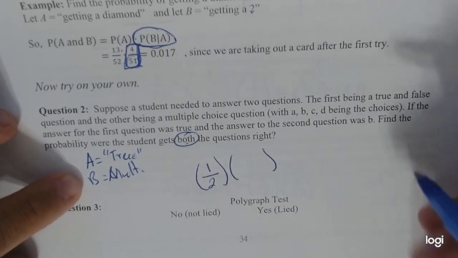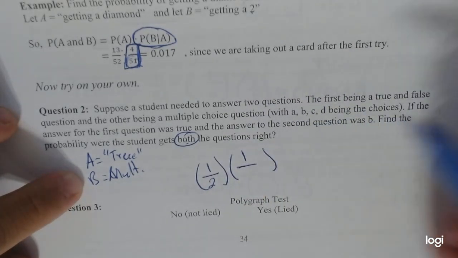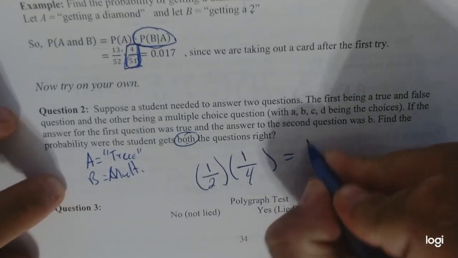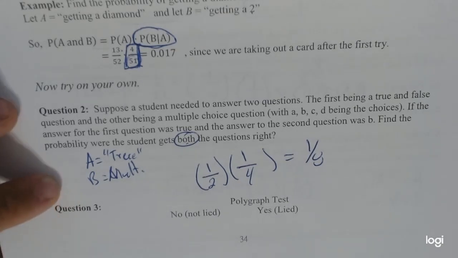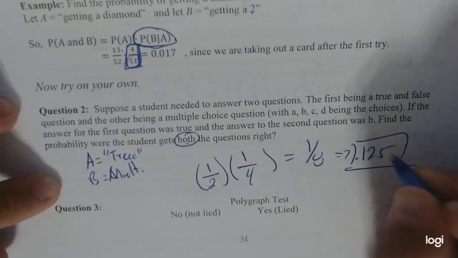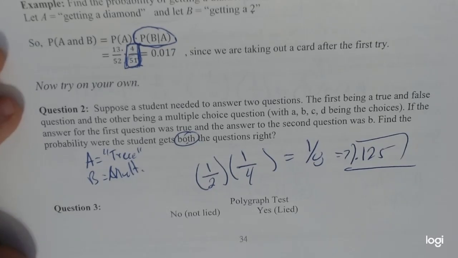So how many choices? There's only one way to get B, out of how many choices do we have? 1, 2, 3, 4. Out of 4. So the answer is 1 out of 8. I believe 0.16, or sorry, 0.125. There we go. So these were independent events because one did not affect the other one.